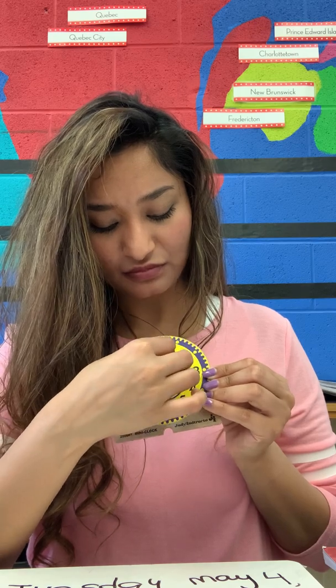So all the way from 9 to 10 o'clock would be 1 hour, right? 10 o'clock to 11 o'clock would be 2 hours because my minute hand is still there. When this minute hand comes around all the way to 12, that gives us an hour, right?